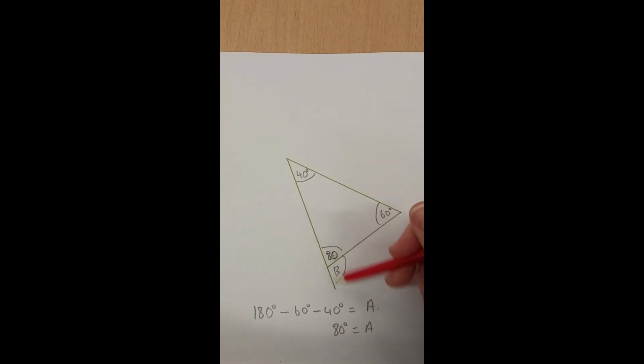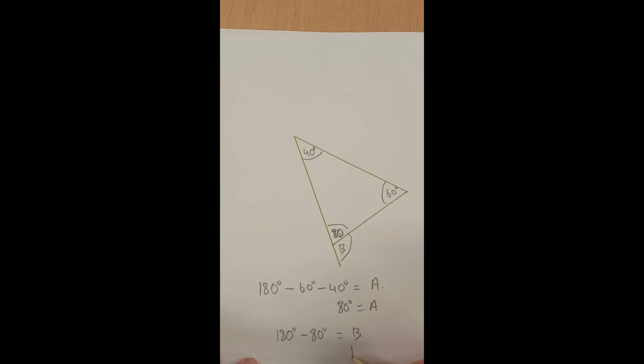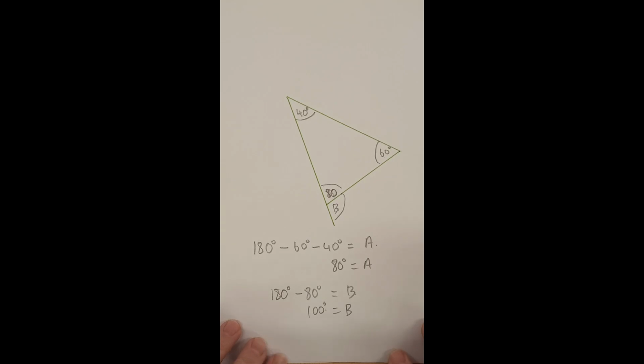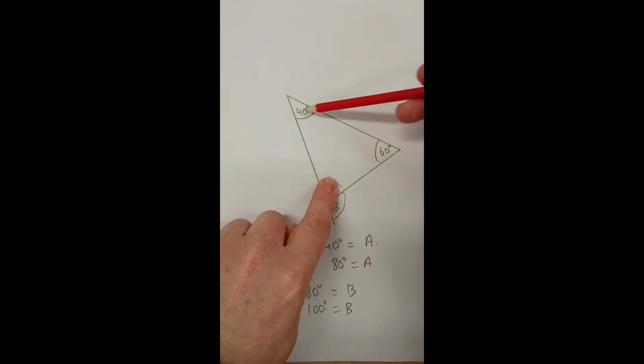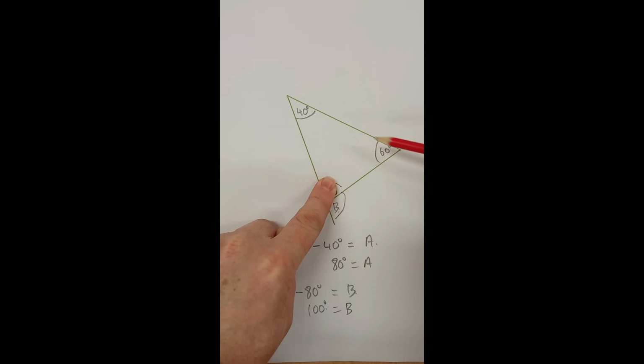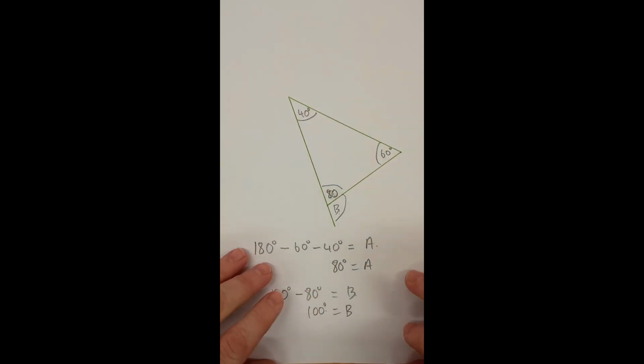So now I can replace A with 80. But now I have a straight line and I need to know B. So 180 take away 80 should give me B. So that means B is 100. But I'm hoping you'll notice a trick here. That 100 that's out there is actually equal to the other two, 60 plus 40 added. So there's a little trick. If you don't know the inside angle, but you want to know that one quickly, just add the other two. And that's the basics. The next video, we'll have a look at quadrilaterals.